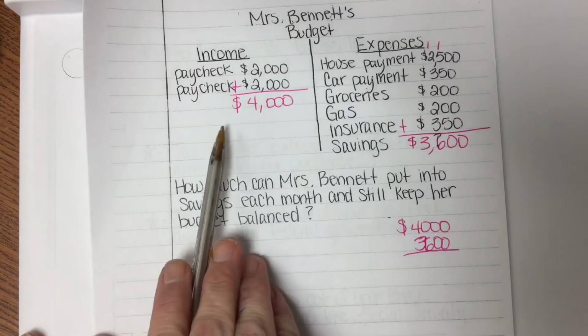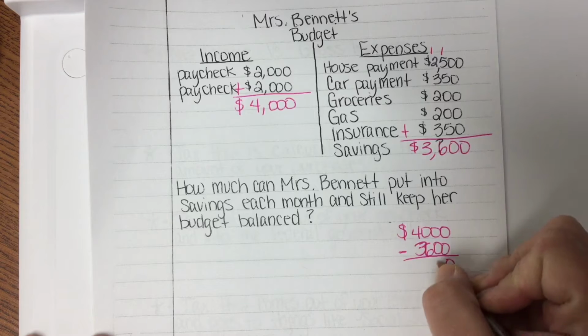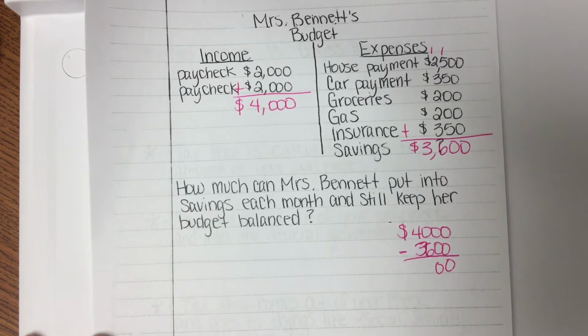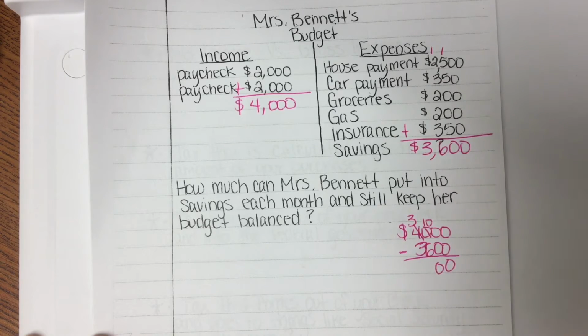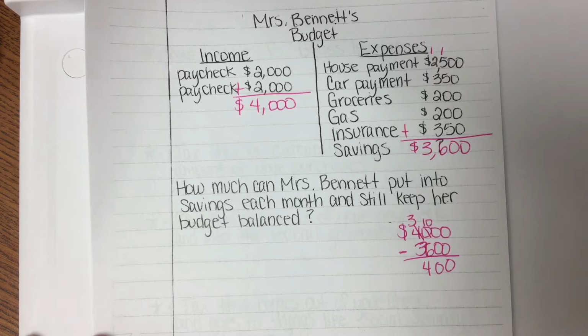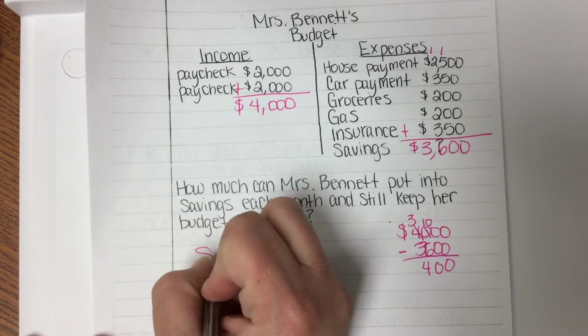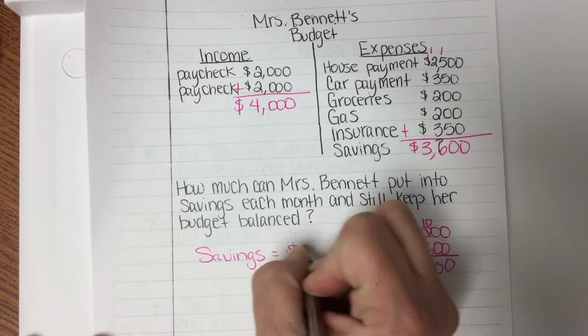So 4,000, 3,600. We're going to subtract. 0, 0. 0 minus 6 would give me a negative number, so we have to borrow. That's 3, and this is 10. 10 minus 6 is 4, and then 3 minus 3 is 0. So savings is going to be $400.